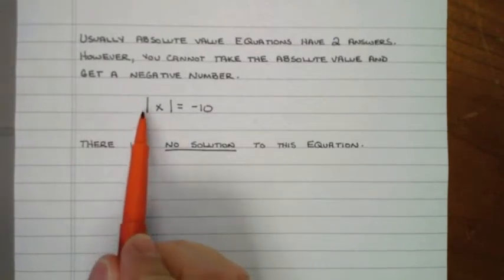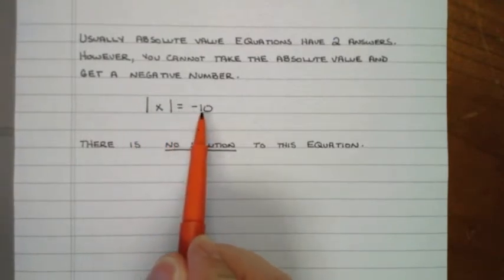Another concept that we need to remember about absolute value equations: if you try to take the absolute value of something and get a negative number, that's impossible. Most of these absolute value equations have two answers. There are some that don't have any answer. Remember, the absolute value is the distance a number is from 0 on a number line. A distance cannot be negative. Therefore, you cannot take the absolute value of something and have it be equal to a negative number.